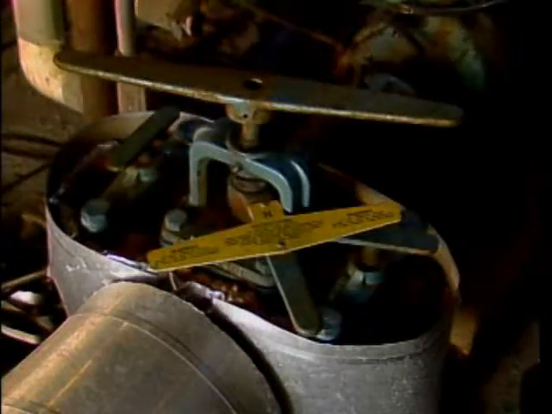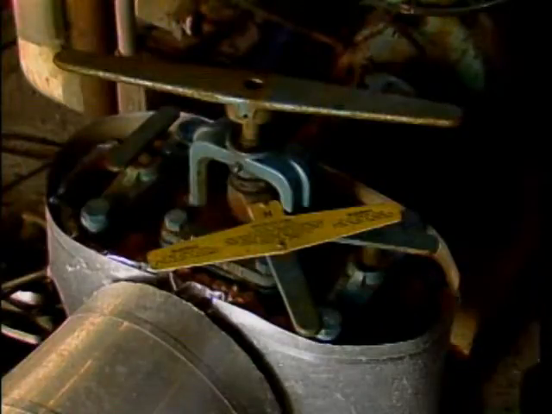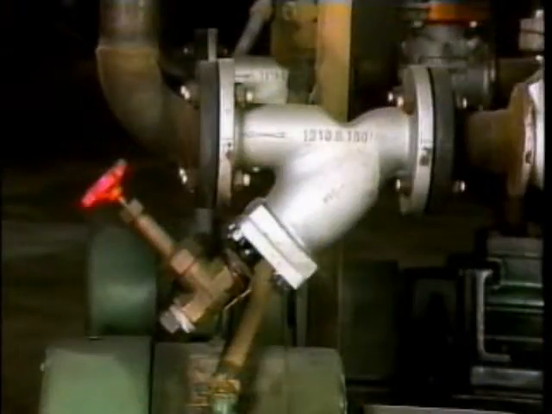A strainer is another type of auxiliary equipment that's often used with pumps. Strainers are used to trap and remove solids from the process liquid before they can enter the pump and cause damage. Another type of auxiliary equipment that many pumps rely on is a lubricating system.